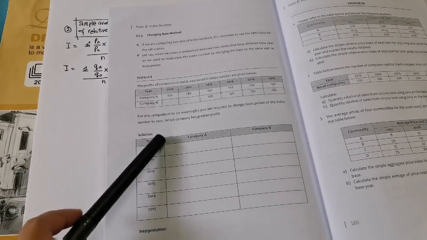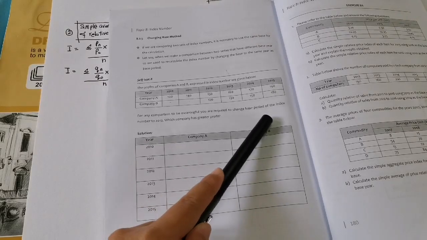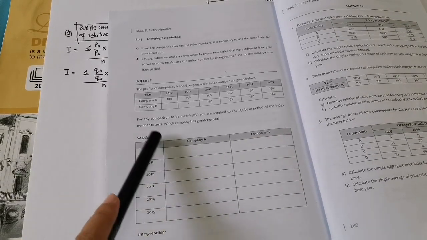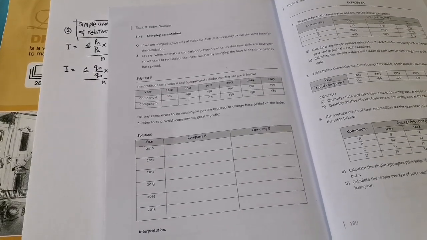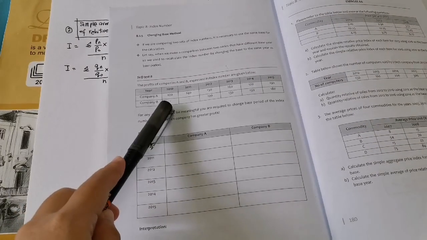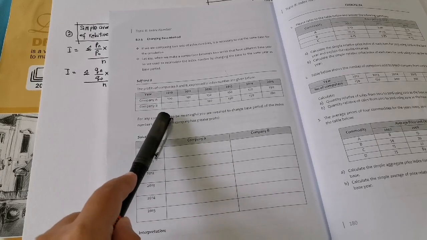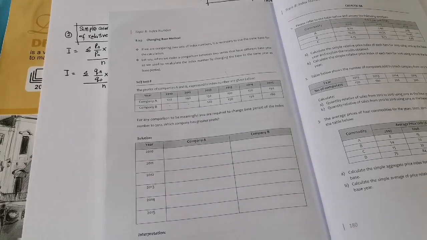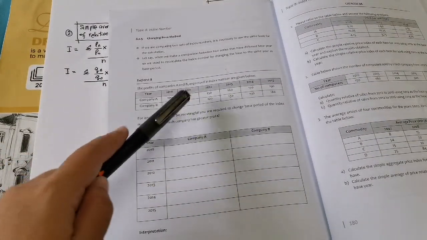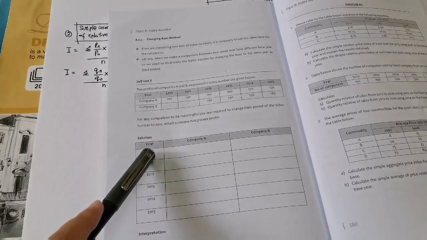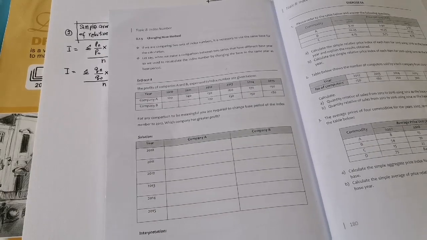That is why the question asks that, for any comparison to be meaningful, you are required to change the base period of the index number to 2012. Why 2012? If we still use 2010 as the base period, it is going to be unfair for company B, because company B does not have any data yet for 2010 and 2011. So the very first year that we have index numbers for both is 2012, and that is why we use it.